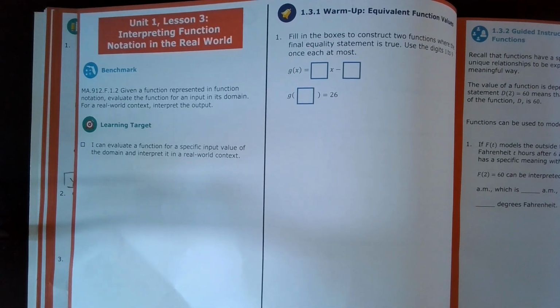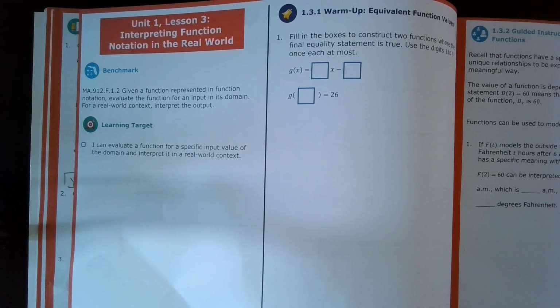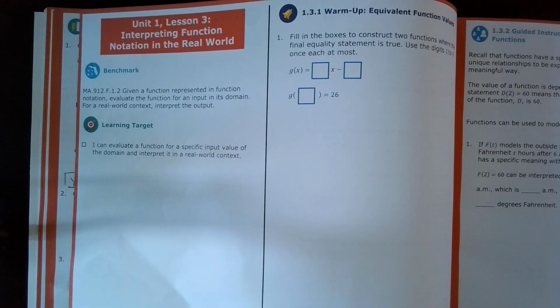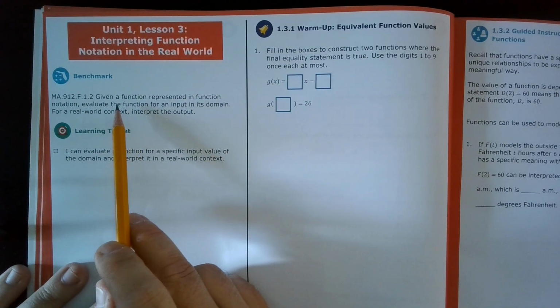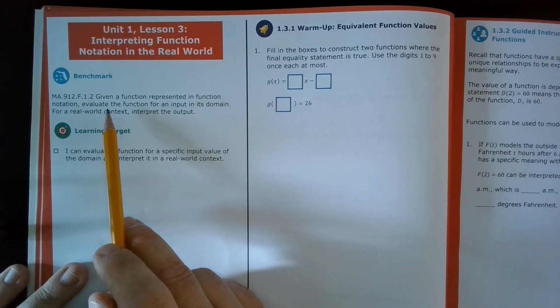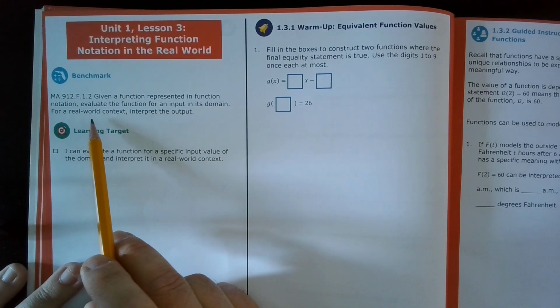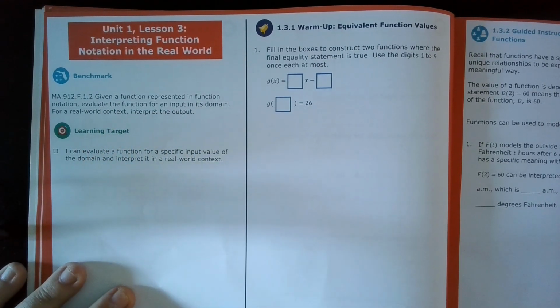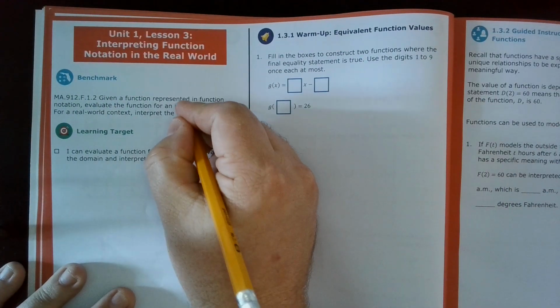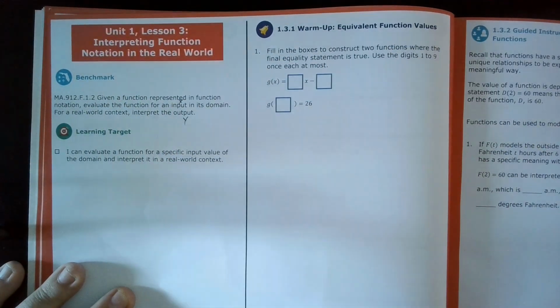Video, we're going to cover Unit 1, Lesson 3 for Algebra 1. This is interpreting function notation in the real world. Benchmark over here: given a function represented in function notation, evaluate the function for an input in its domain for a real-world context, interpret the output. So remember, input's the x, output's the y.